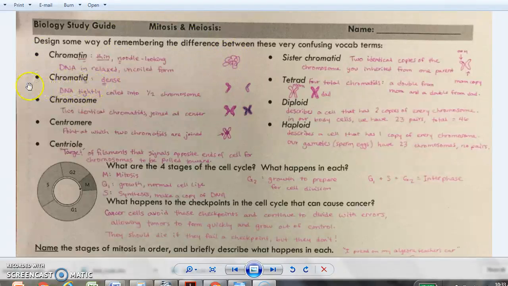Chromatids are dense, coiled, compacted DNA. They form half of a chromosome. We'll see those in anaphase of meiosis. Chromosomes are two identical chromatids. They're joined at the center by this little button here called a centromere.